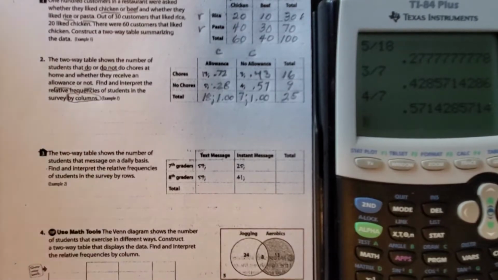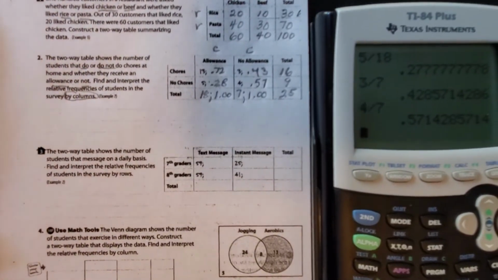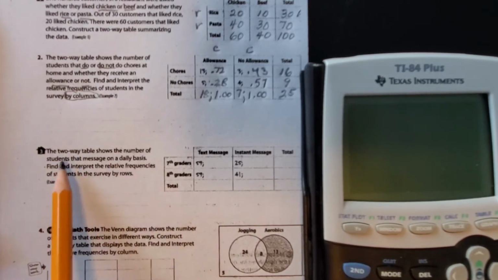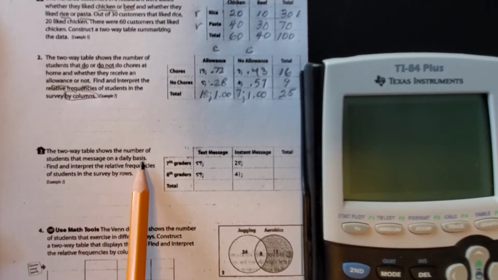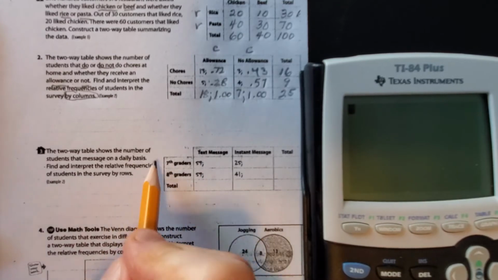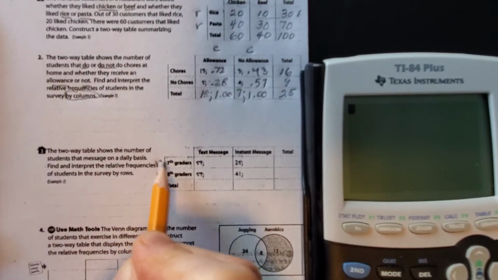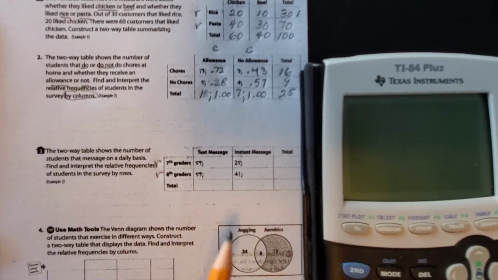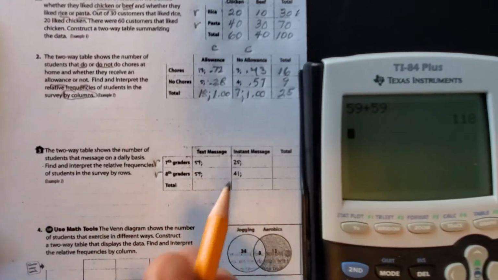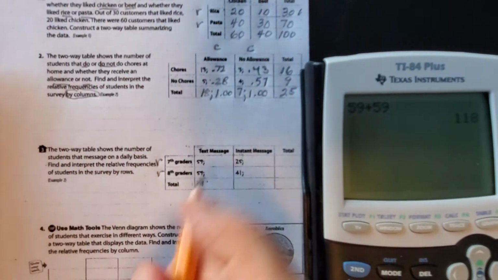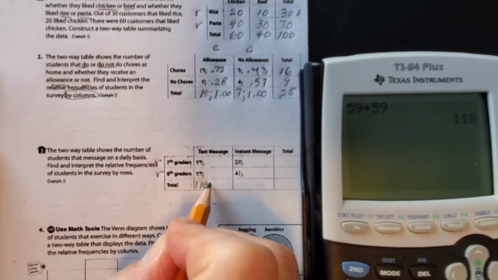All right, so let's move down and do the next table. I'm just going to slide it down a little bit. Clear this. Next table. The two-way table shows the number of students that message on a daily basis. Find and interpret the relative frequencies of students in this survey by rows. So now we're going to do rows. Rows are to the right. We did columns down, now we're going to do rows across. First of all, we've got to total everything. So 59 plus 59 is 118. This goes here. Whoops. Slide it over underneath that. 118.